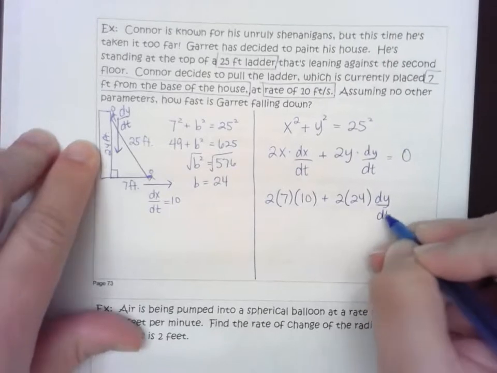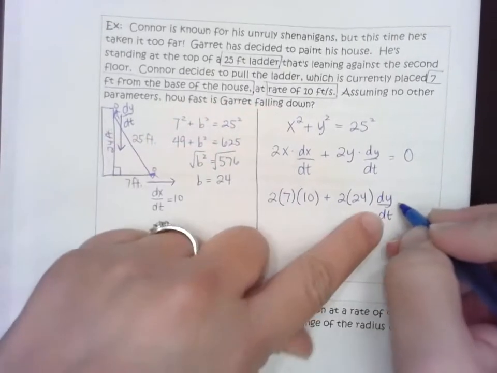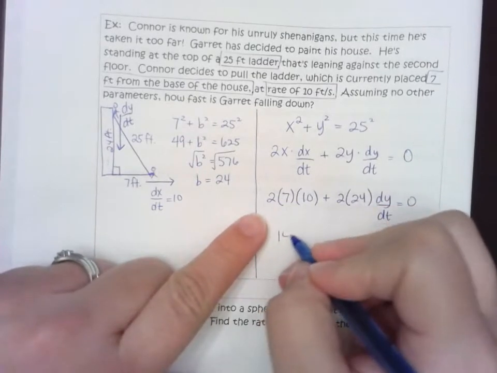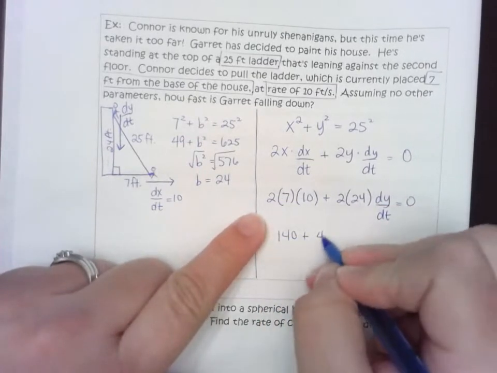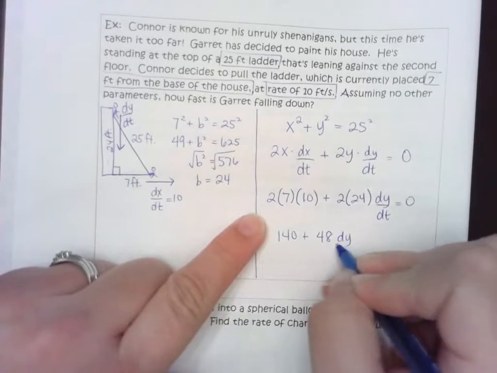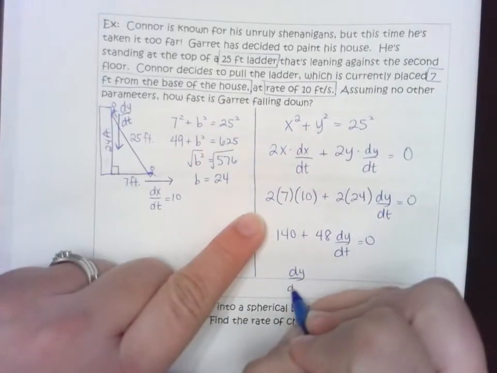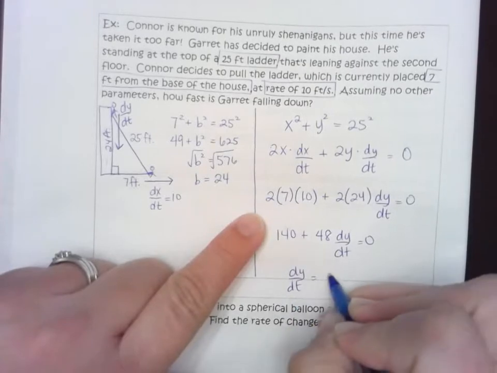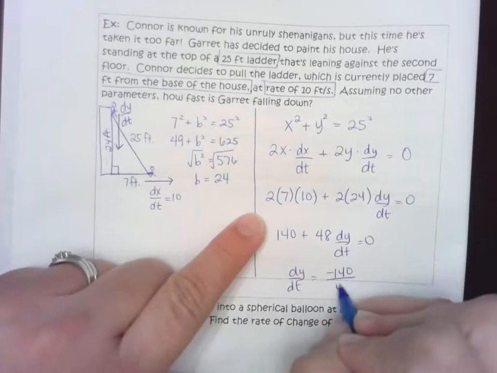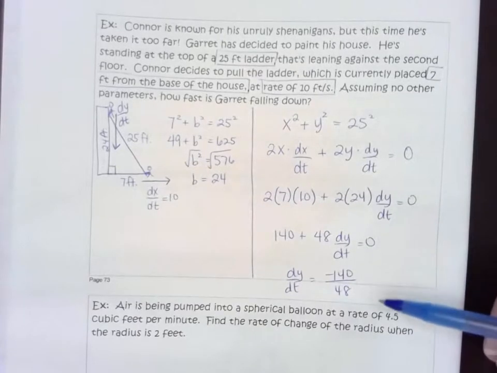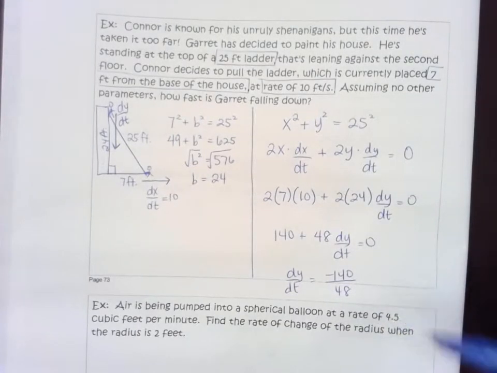And dy/dt, how Garrett is falling, is what I'm solving for. 7 times 10 is 70, this is 140. If I get dy/dt by itself, that means that I have moved the 140 over, and I divide by 48. Most people won't say that they're moving at negative 140 over 48 feet per second.